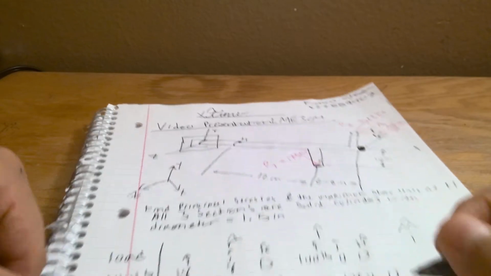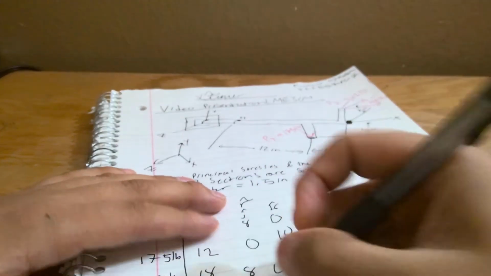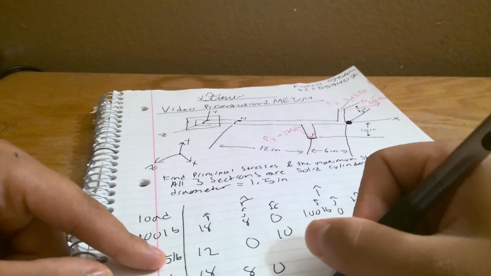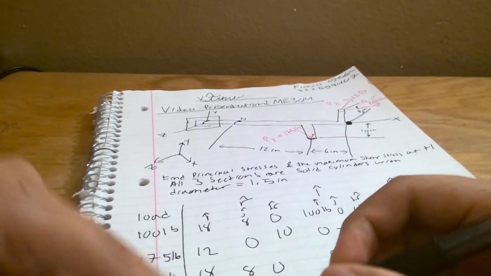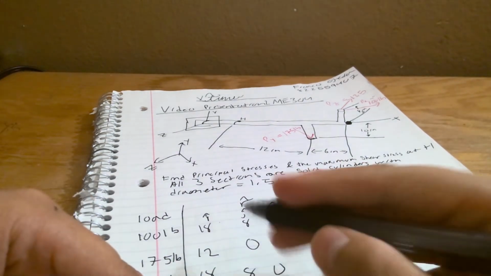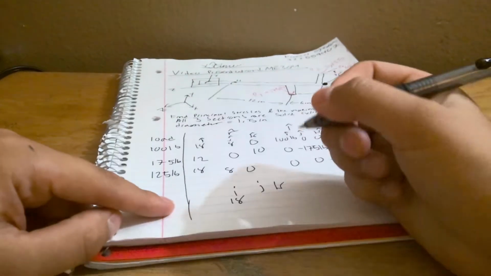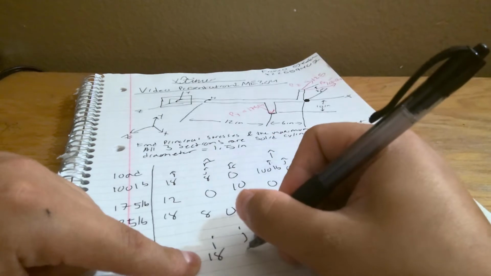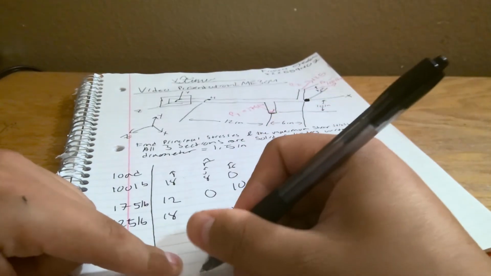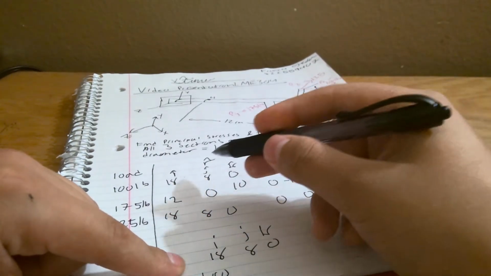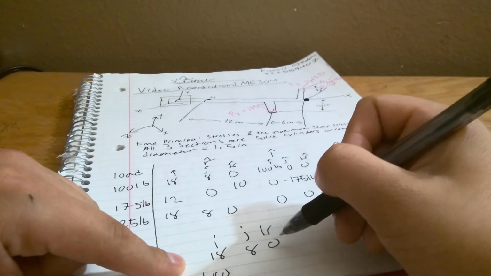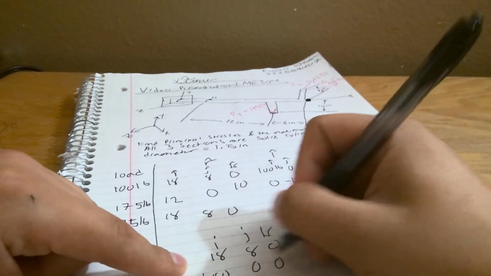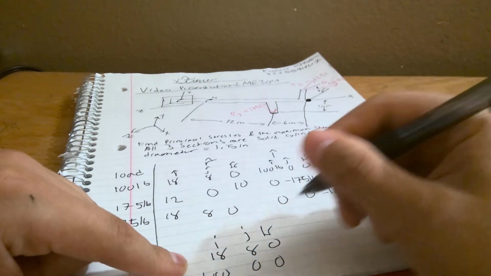Now in order to calculate our moment, we use the cross product. I'll show the 100-pound one. Put in the position vector, then the force vector, and then you cross multiply.